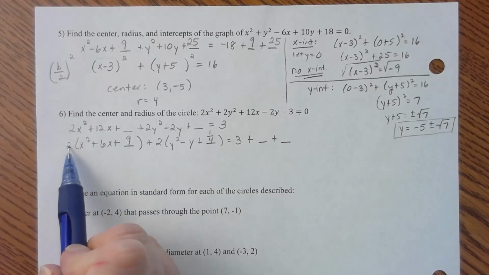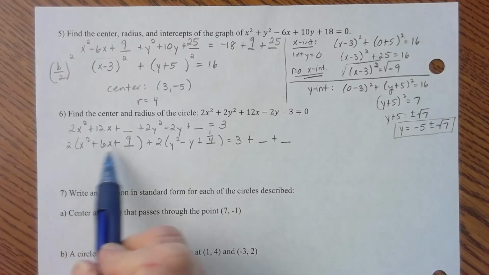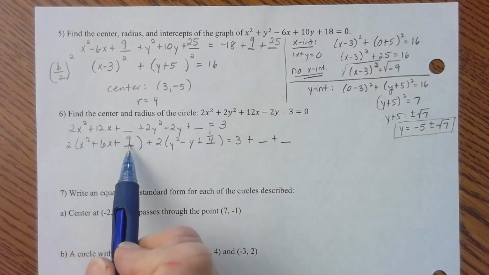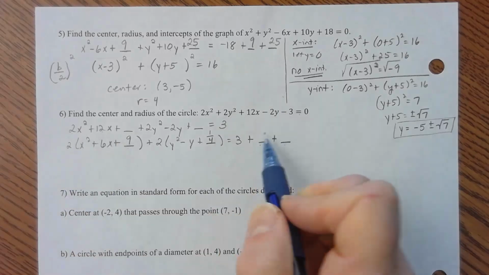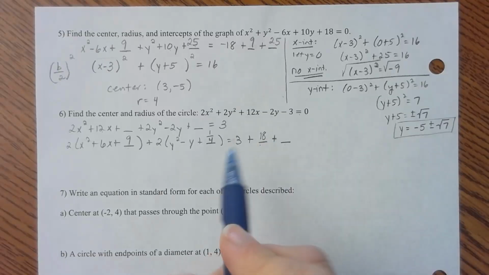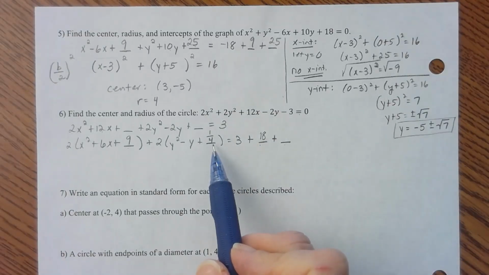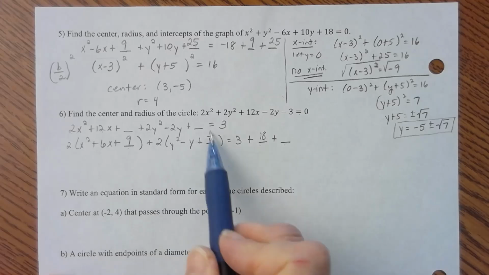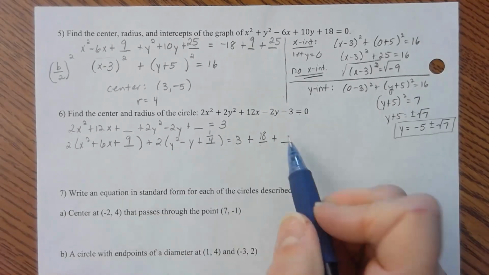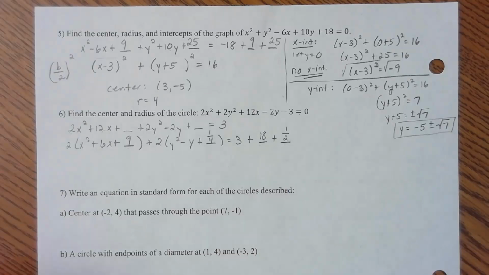Remember, we factored out the 2, so technically I added 18 to this side. 2 times 9 is 18. Same thing here with the 1/4. I have to multiply that by 2. I didn't just add 1/4, I added 1/4 times 2, which is 1/2. You can use decimals if you want.